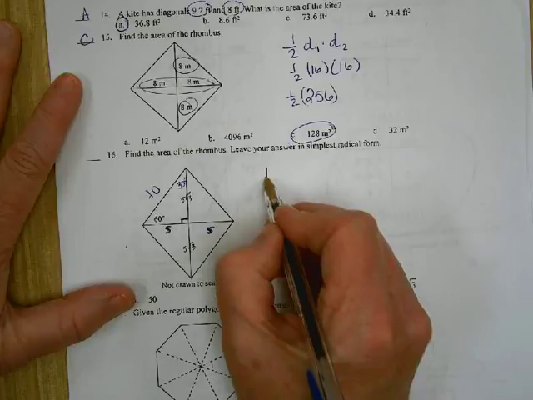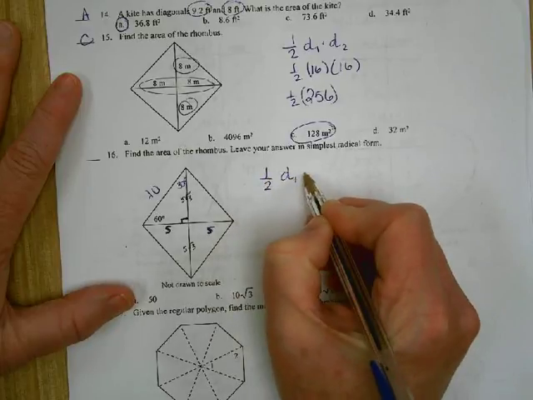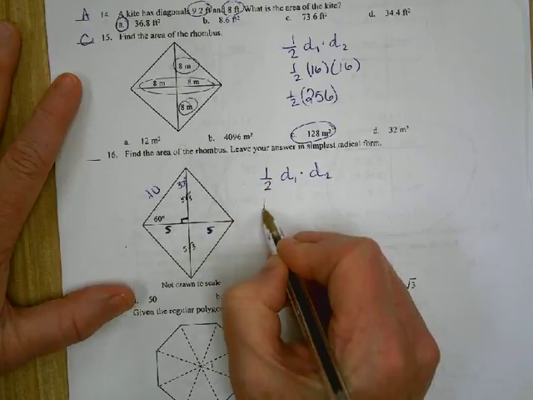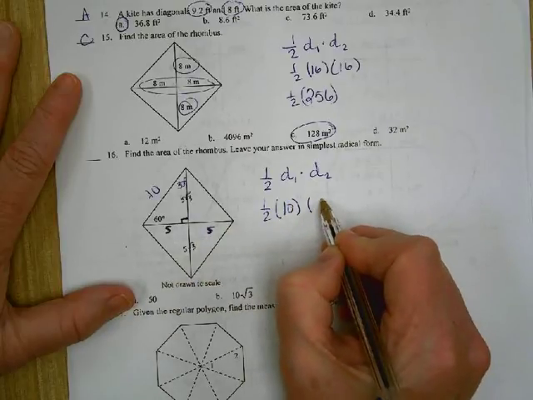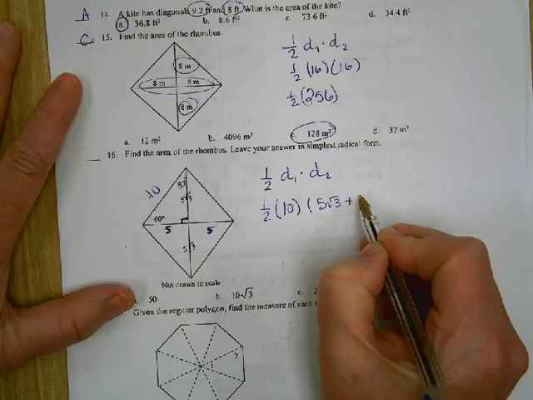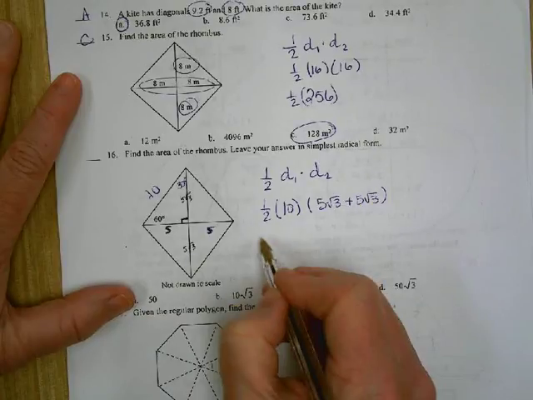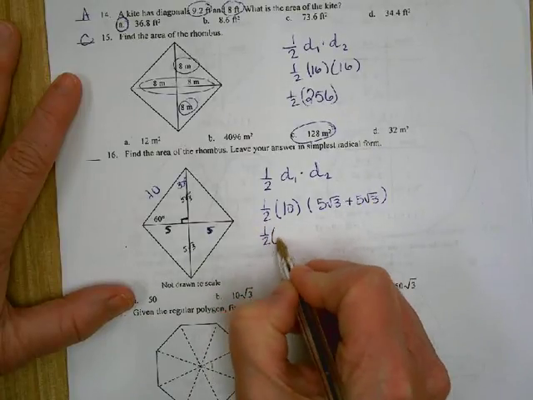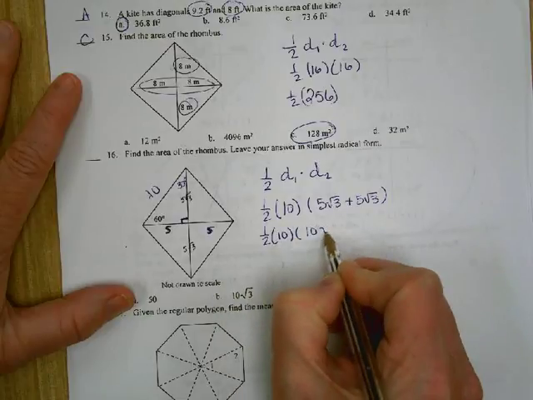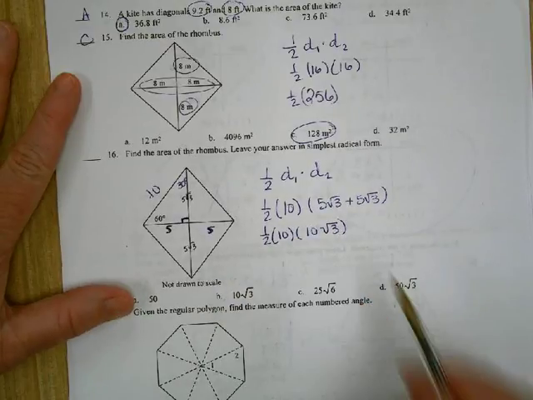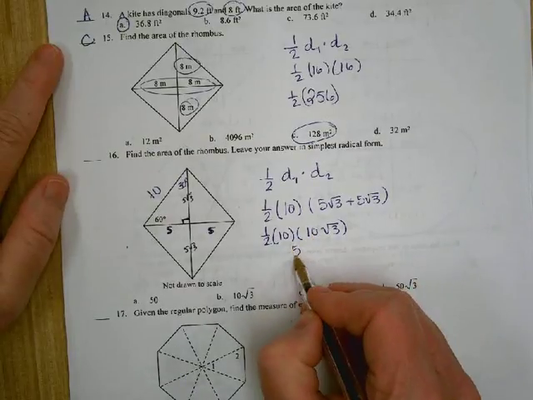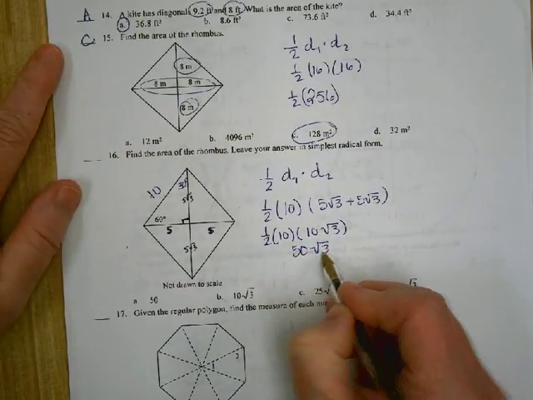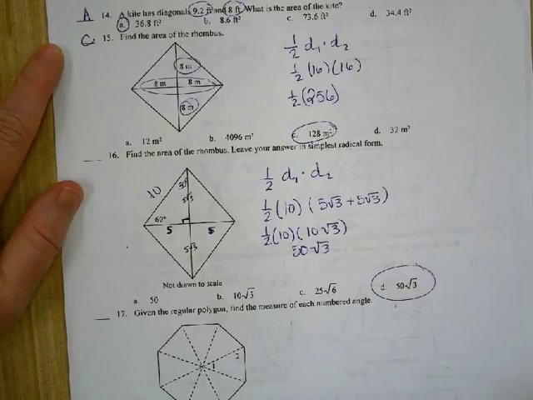So it's the same formula, diagonal 1 times diagonal 2. Diagonal 1 is 5 and 5, which is 10. Diagonal 2 is 5 square roots of 3 plus 5 square roots of 3, which is how many square roots of 3? So what's half of 10? 5. What's 5 times 10? So this is 50 square roots of 3, which is D.